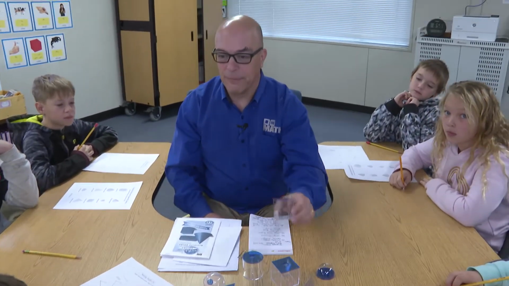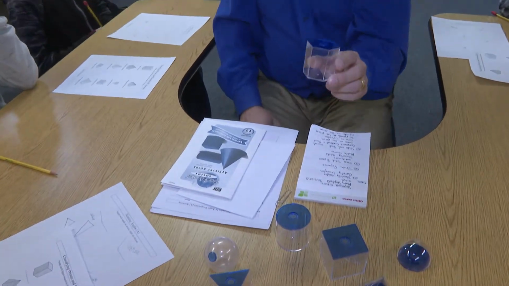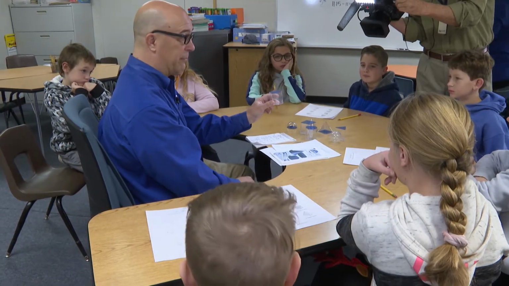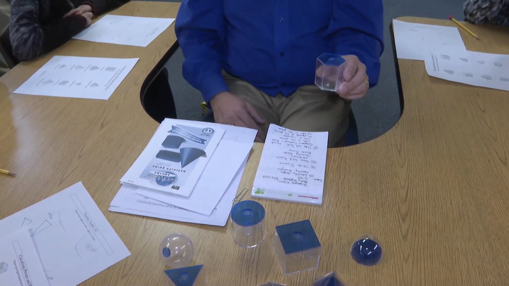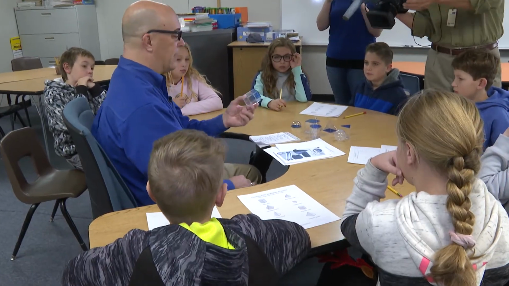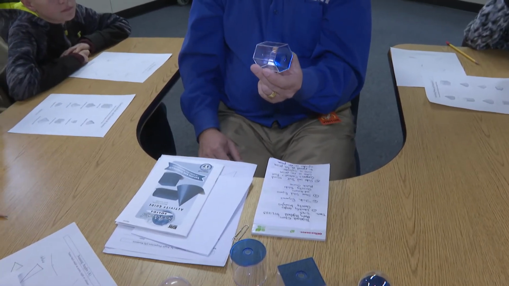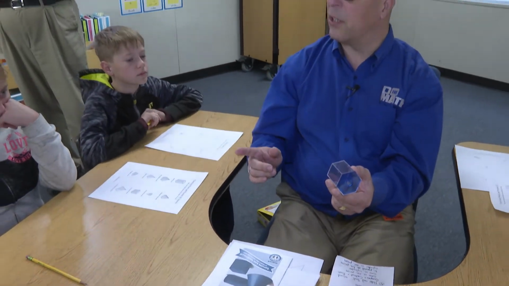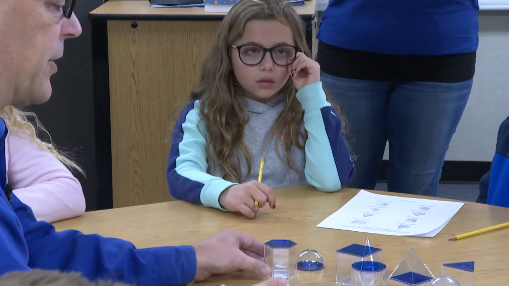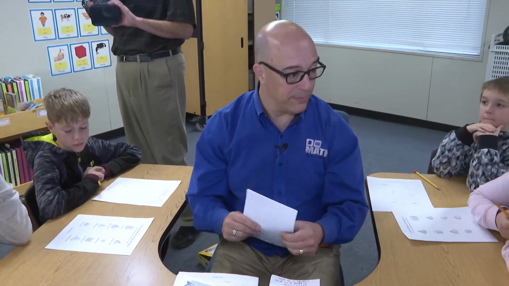Now, the last one, all right? First of all, let's think. Is it a pyramid or a prism? Prism. It's a prism because it doesn't come to a point like the pyramid does, right? How many sides? All you have to do is look at the base. How many sides are on it? 6. So if it's 6 sides, what is it called? You guys know what a 6-sided figure is called? Hexagon. So that's a hexagonal prism, all right?